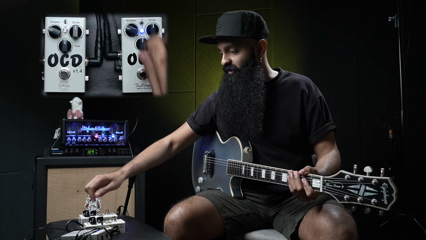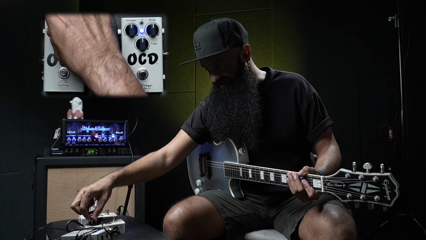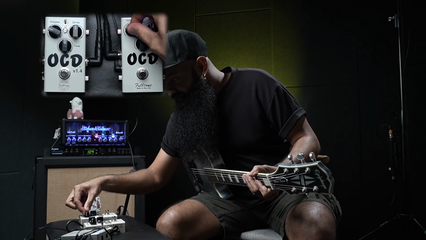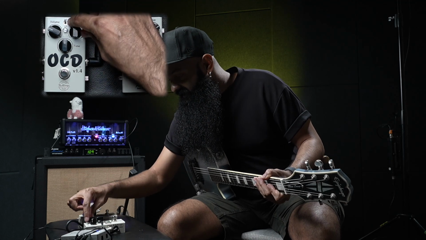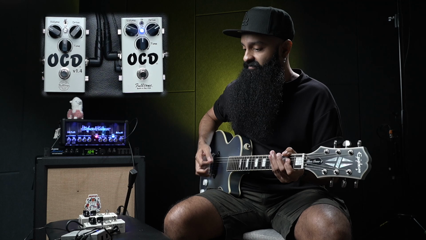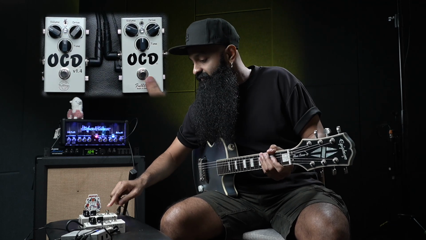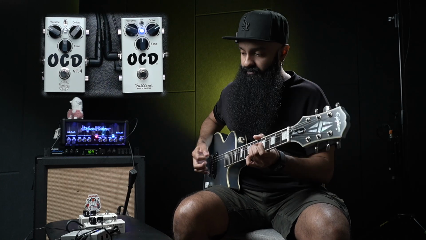Here's back to the 2.0. Let's push the gain up to the middle, shall we? Sorry, that's not gain, that's volume. Let's push up the gain here. Let me double check the volume if it's the same. Okay. 2.0.